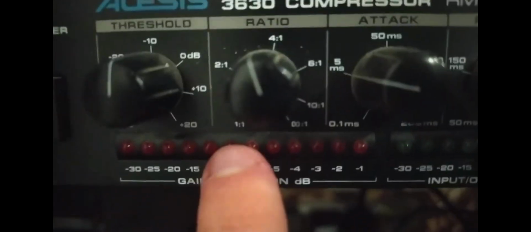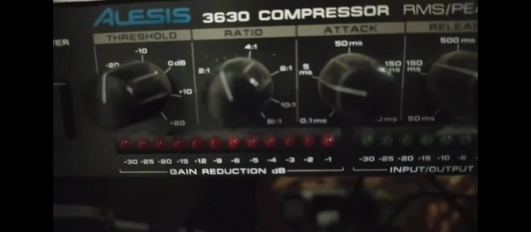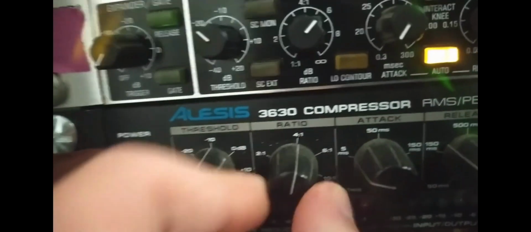For example, if you have a set ratio at 6:1 and the signal is 6 decibels over the threshold, the final output will only be 1 decibel over the threshold, which is a whole lot of compression.